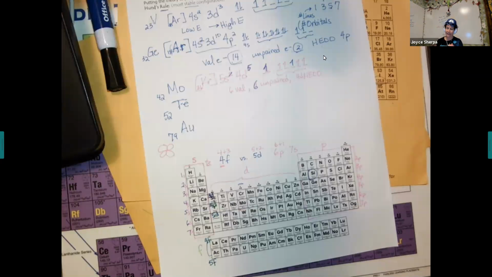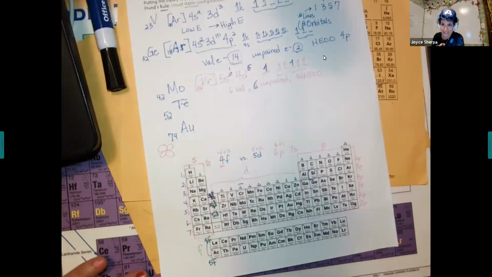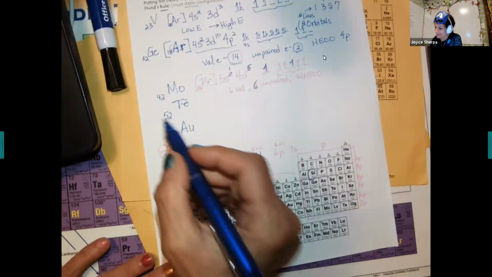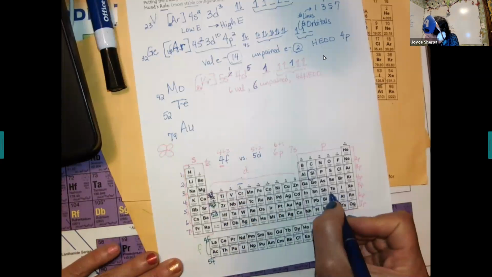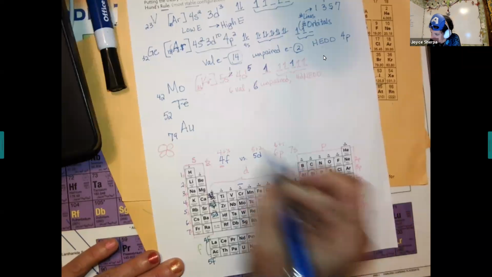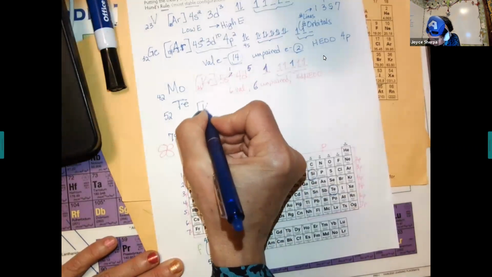But all unpaired actually is a place of stability. It only happens with Ds. Ps never do anything like that. Ds sometimes do something funky. All right, Te. So tellurium's over here, we would start with Krypton.